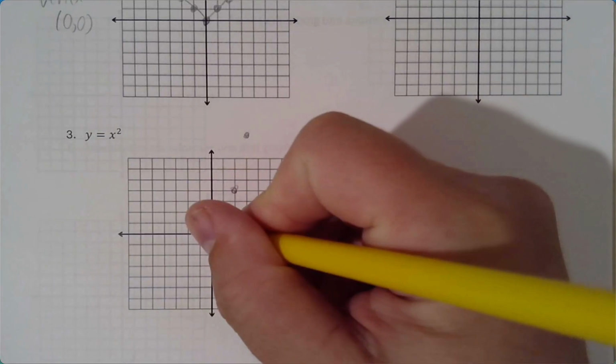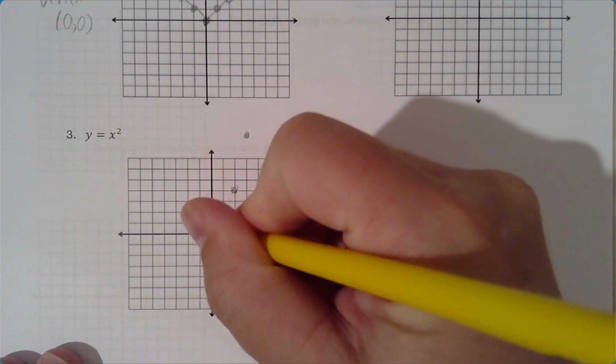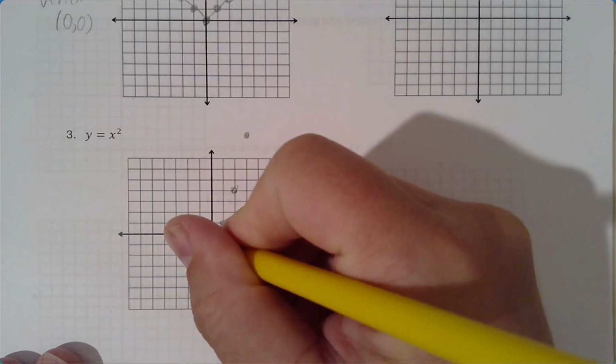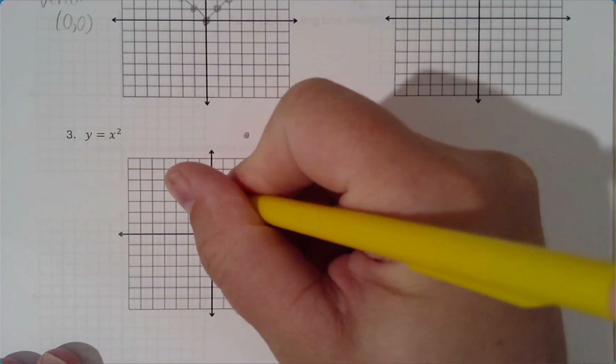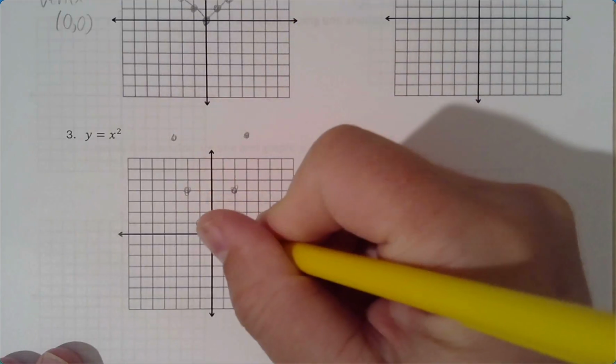Now let's go left. If I go left, if I plug in -1, I still square that and get +1. If I plug in -2, I will square that and, careful, still get +4. And if I plug in -3, I will square and get +9.